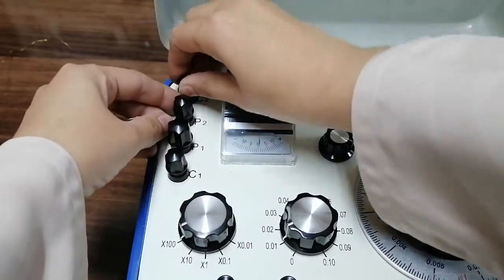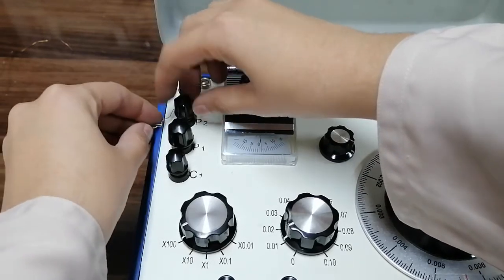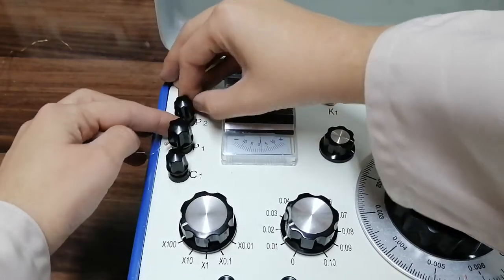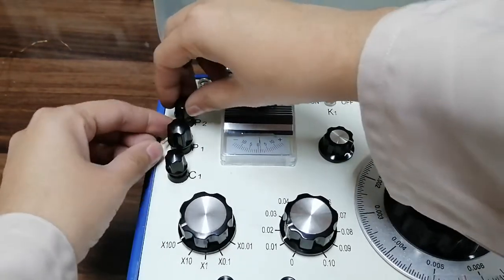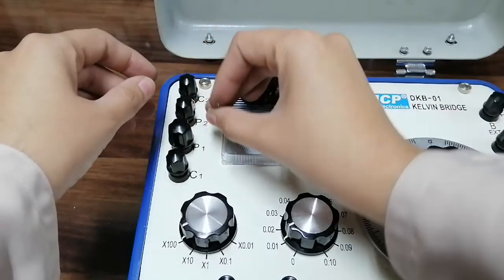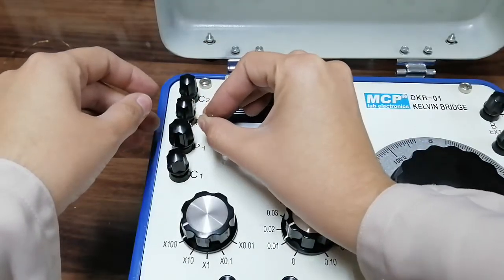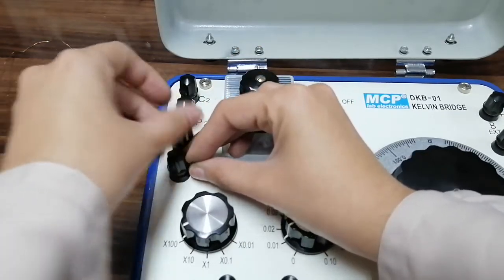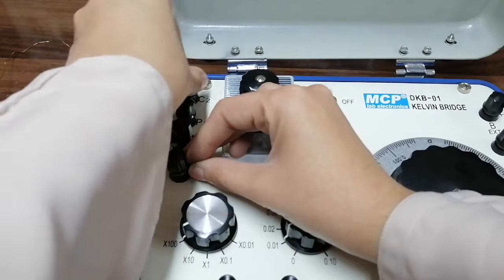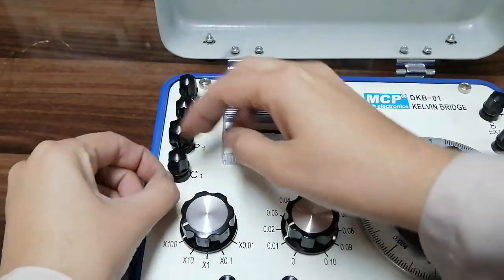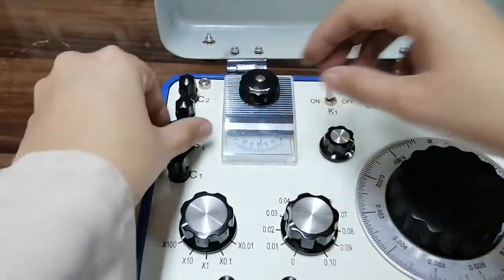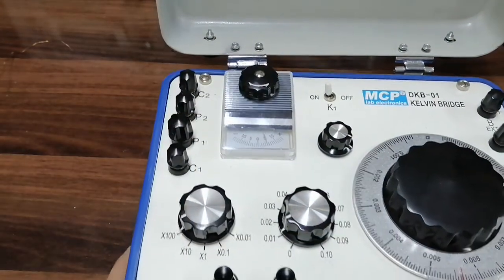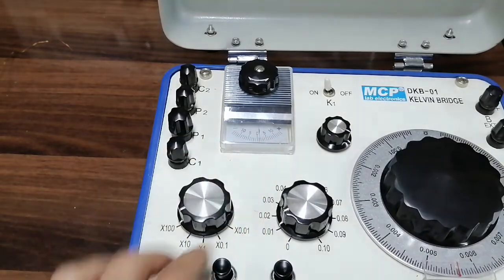So I'm connecting my first terminal, then the second one, and here is your third terminal. All terminals are connected. Your galvanometer is now ready and you can see the deflection.